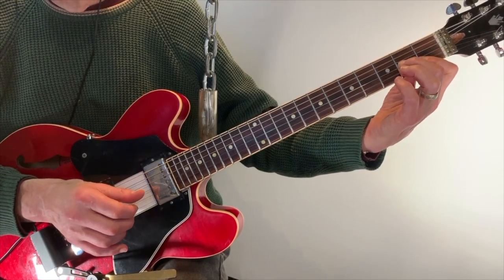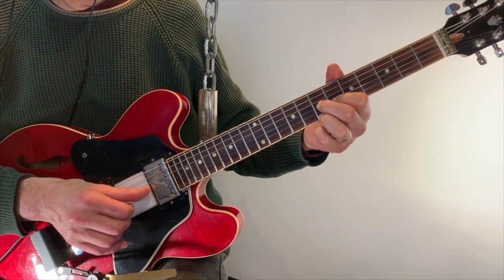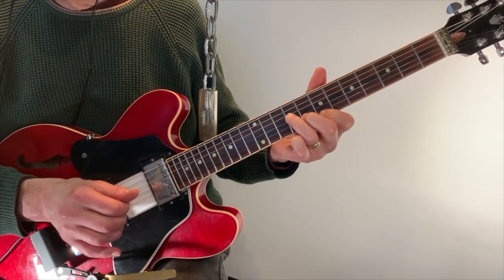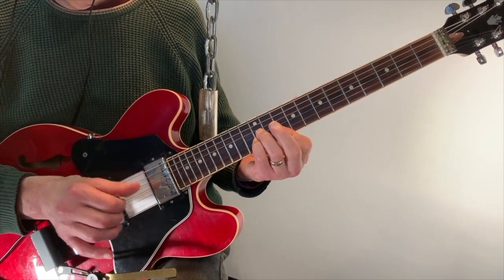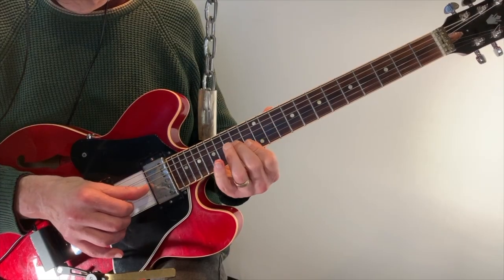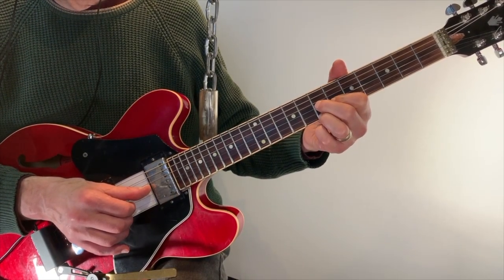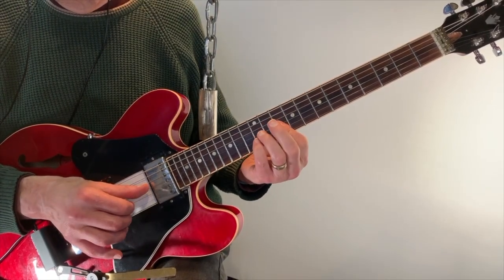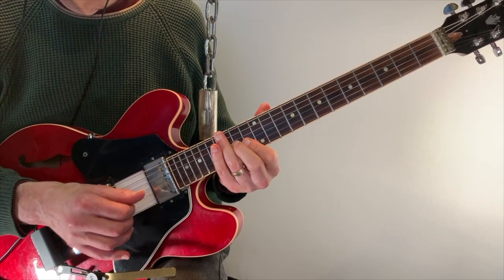2, 1, 1. By numbered name, these chords are 7 diminished in C major, 3 minor, 6 minor, 2 minor, 5 major, 1 major, and 4 major. By lettered name, they're B diminished, E minor, A minor, D minor, G major, C major, and F major.